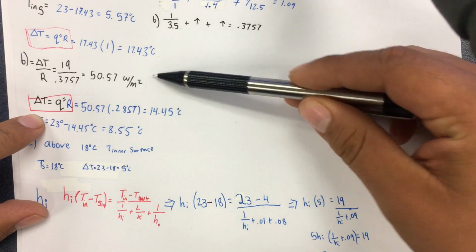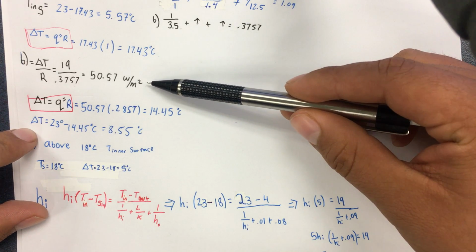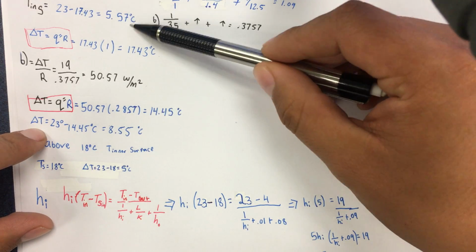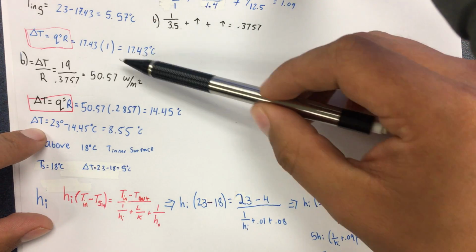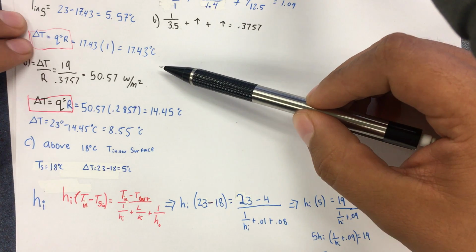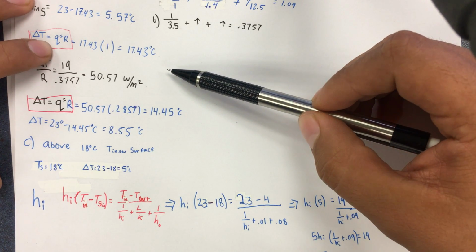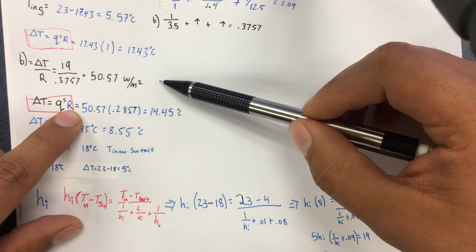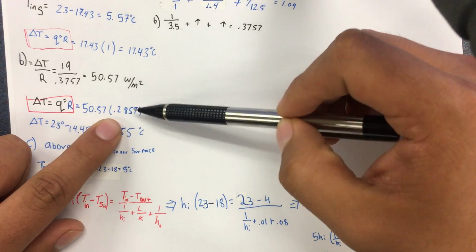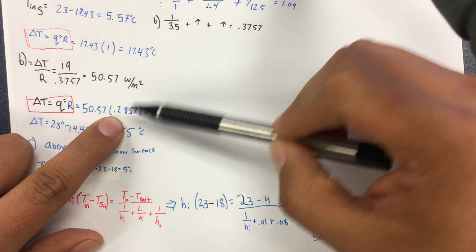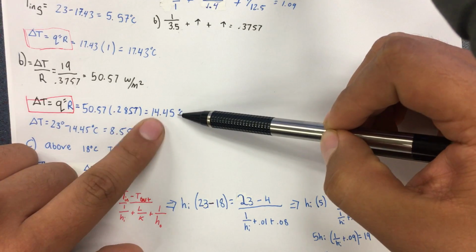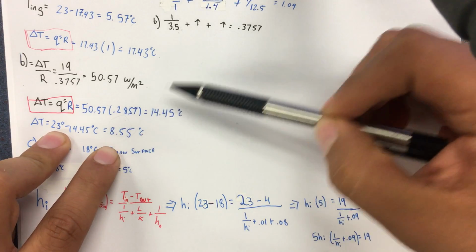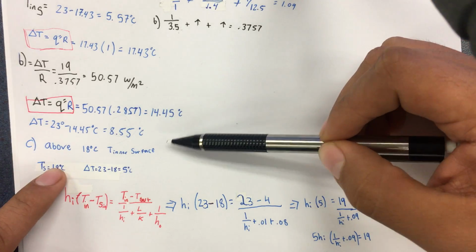Now that we have that new heat flux, it's asking for the new interior surface temperature. So we do the same thing that we did here. The delta T is equal to the heat flux times the resistance, which is the heat flux times whatever 1 divided by 3.5 is, which is 0.2857. And that gives us 14.45 Celsius. So we do 23 minus that, which gives us a new surface temperature of 8.55 Celsius.